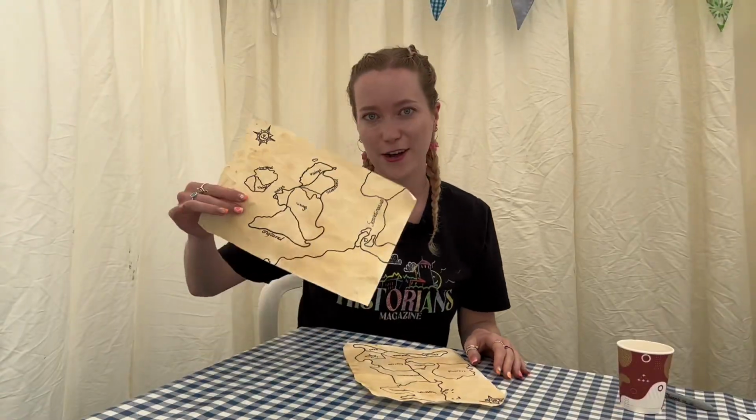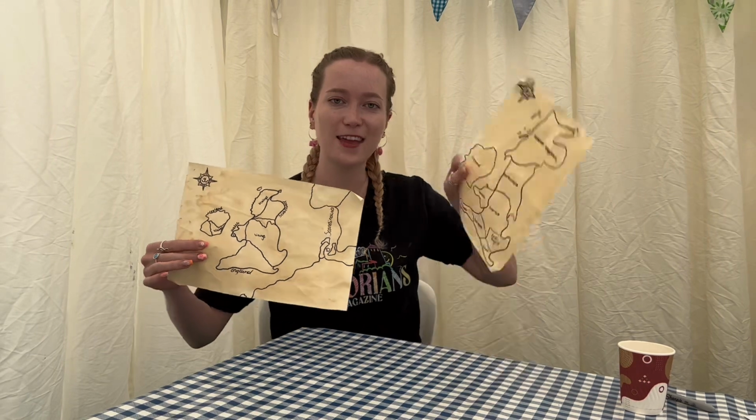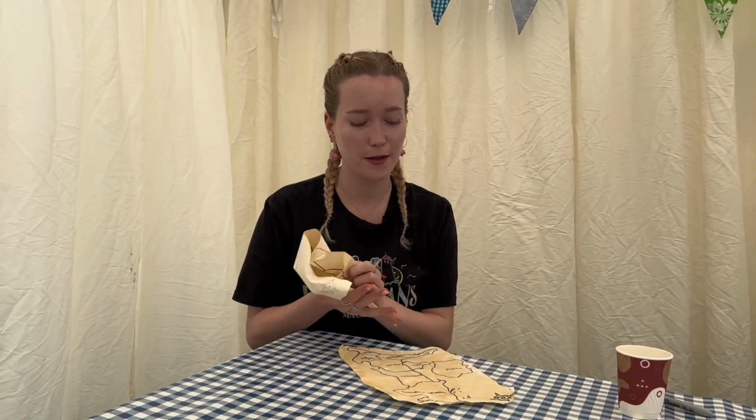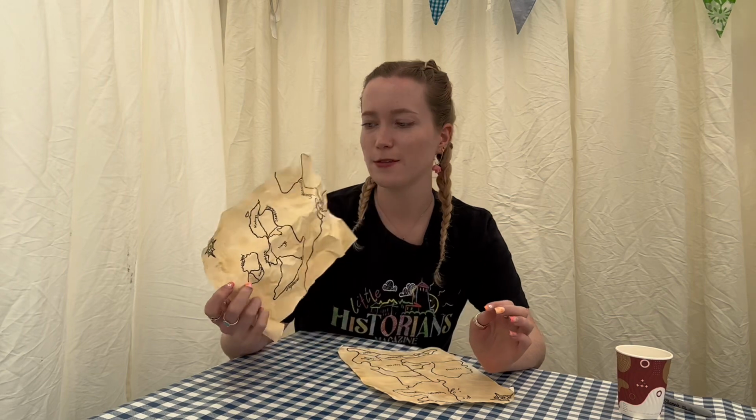And there we have it, we've got our Viking raiders and our Anglo-Saxon kingdom maps. Now once the tea's dried you can crumple them up to make them look even older. I think that could have come from the Viking times.